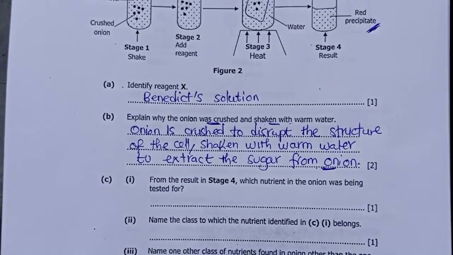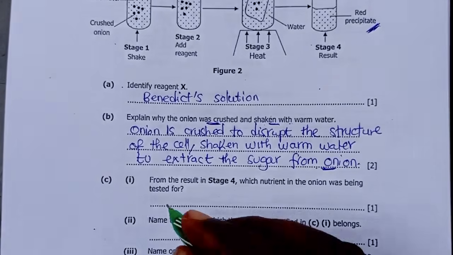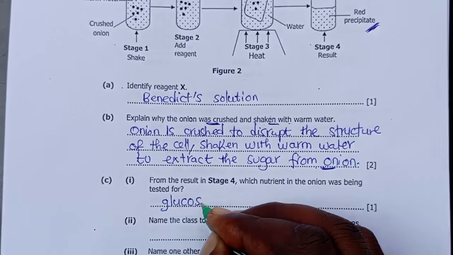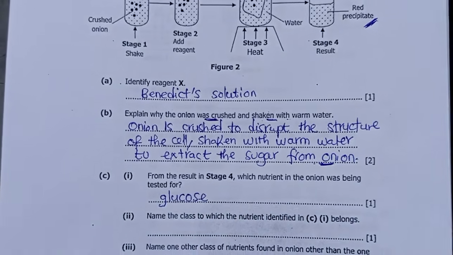So I've told you reducing what? This is reducing sugar. So we just say what? Glucose. So just put glucose there. Then we go to 2.